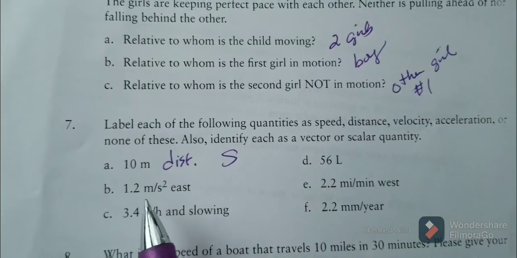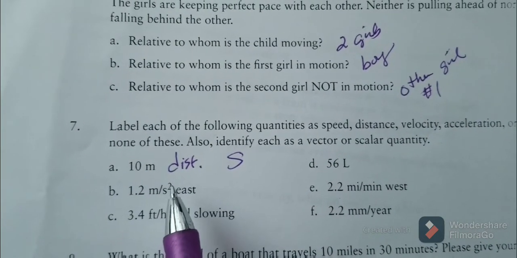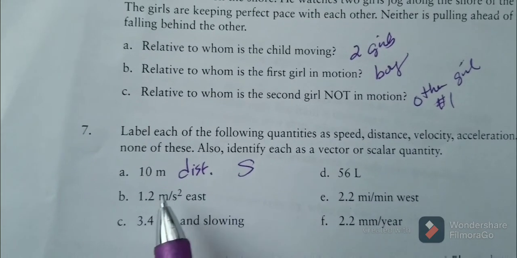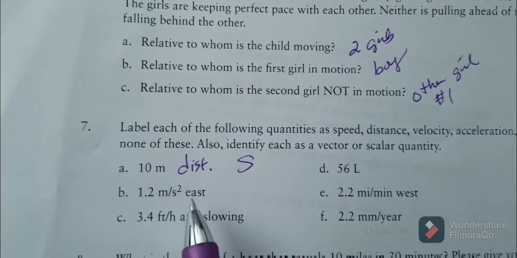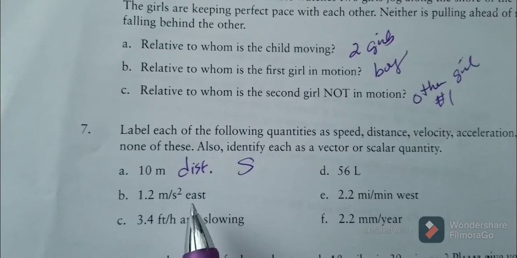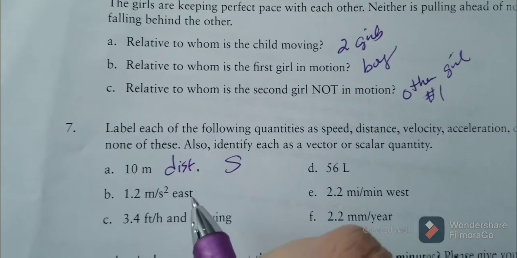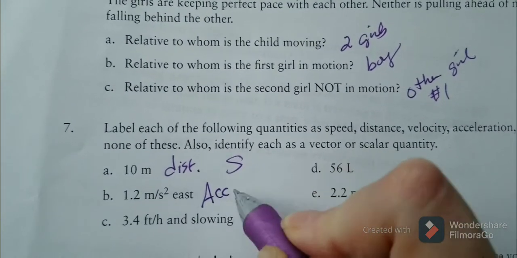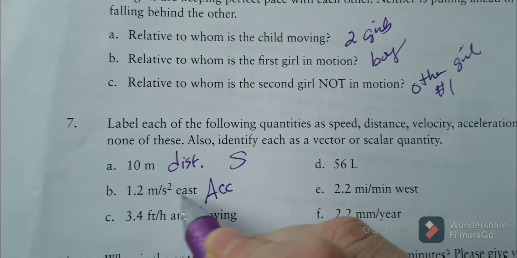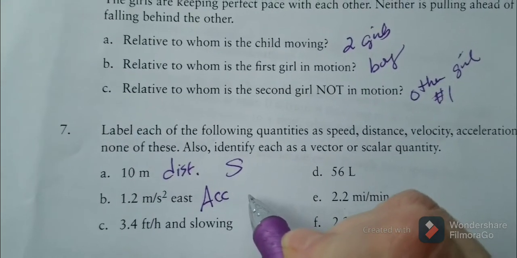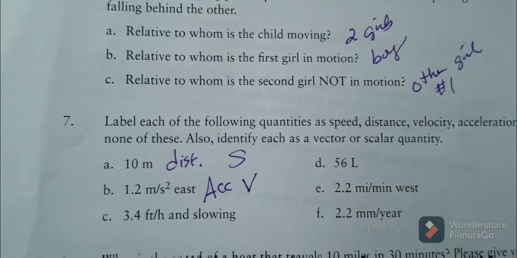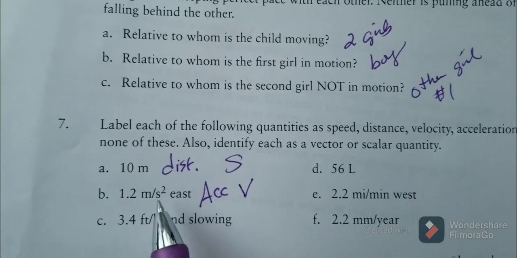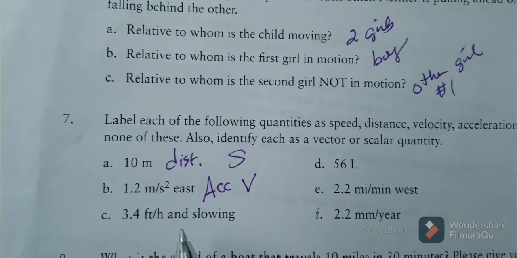All right, 1.2 miles per second squared east. Well, that squared is a big hint. When we see that squared and we have all of the other things right here, we can say, whoop, ding, ding, ding, ding. There has been change happening, acceleration. So we're going to go with acceleration. And because we have all of the things we need, we're going to call it a vector quantity. Okay, got to have the direction, got to have the amount with the miles per second.